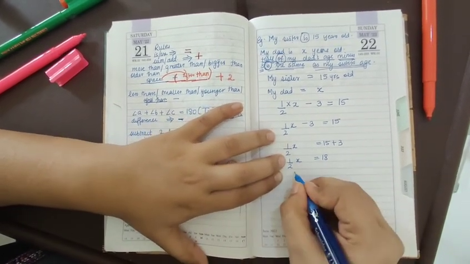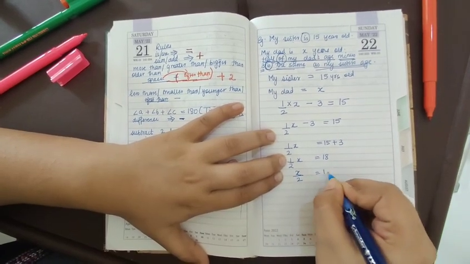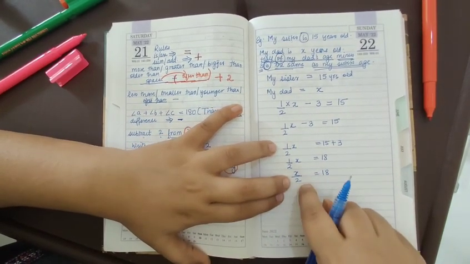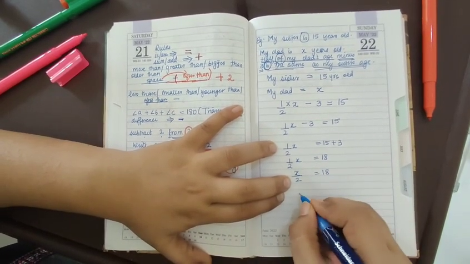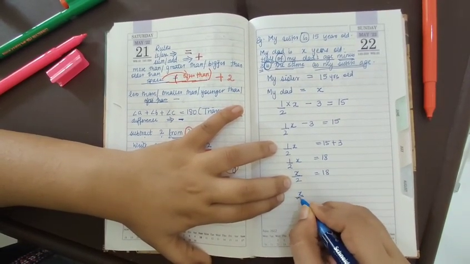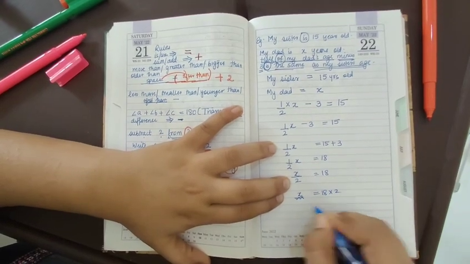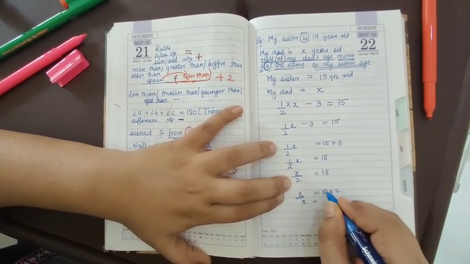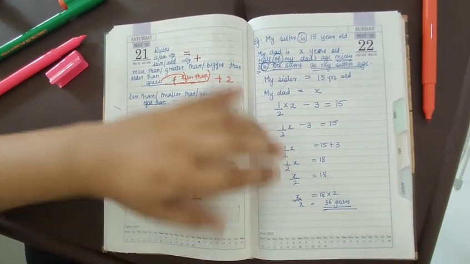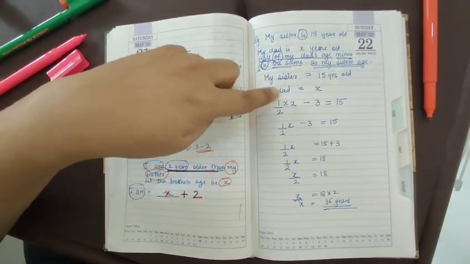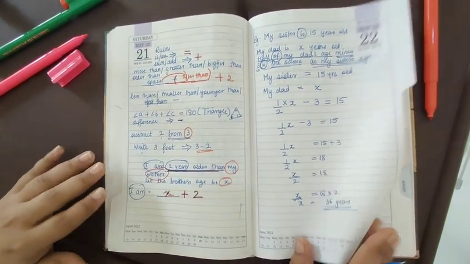Now this is nothing but x upon 2 is equal to 18. Now the 2 is attached to the variable in the form of division. It goes to the other side, becomes multiplication. So x is equal to 18 multiplied by 2. X is equal to 36 years. Okay, so we had to find the dad's age. So dad is 36 years old.